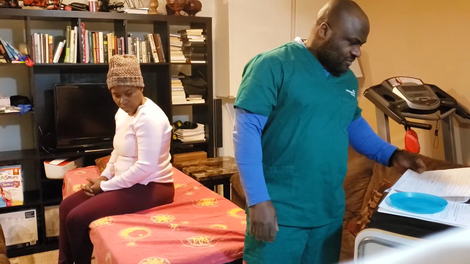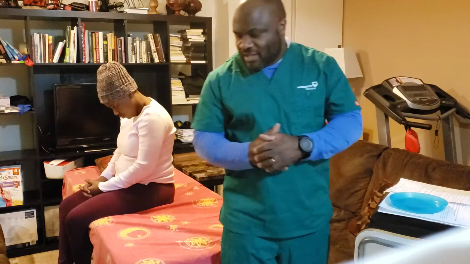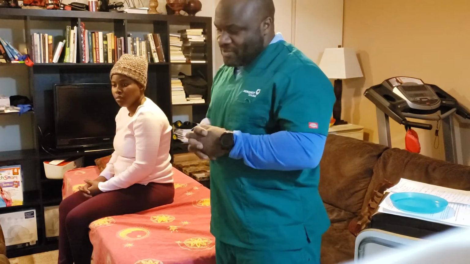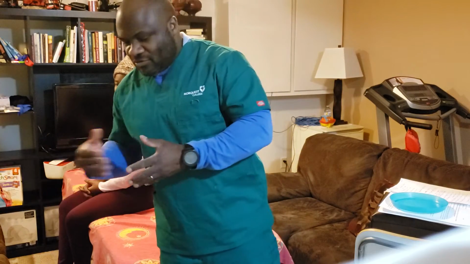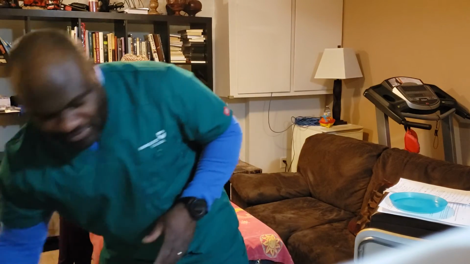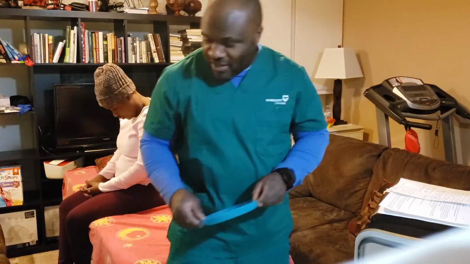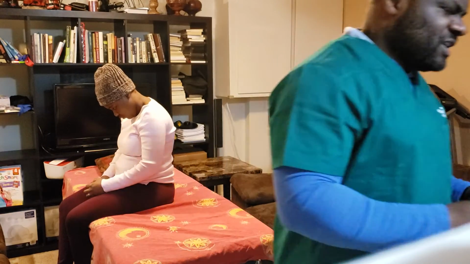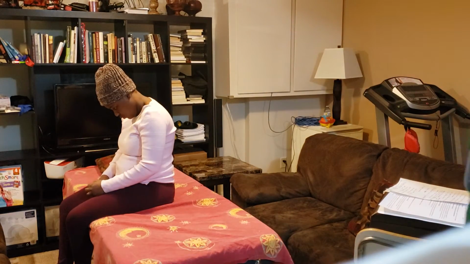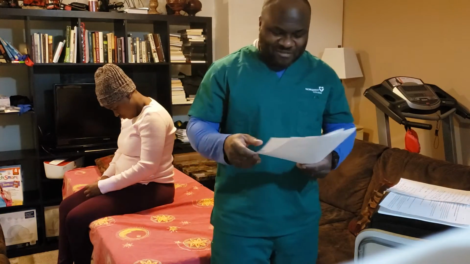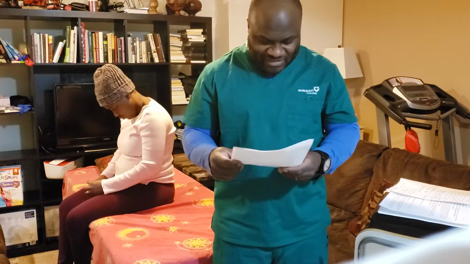Now that I have administered the patch to my patient, I'm going to put away and dispose of all the rest of the supplies that I had, and I will complete the documentation.